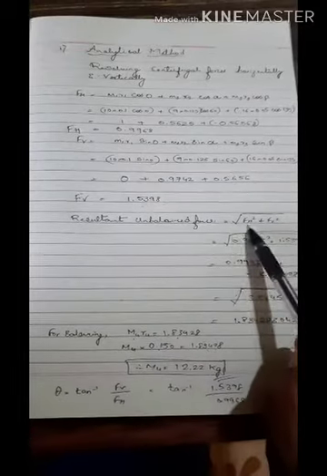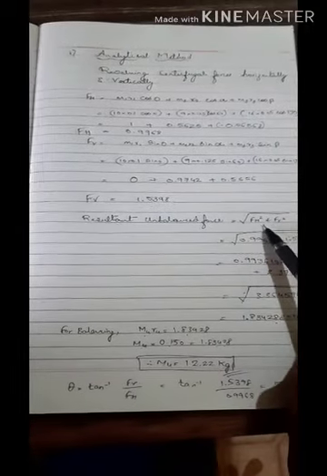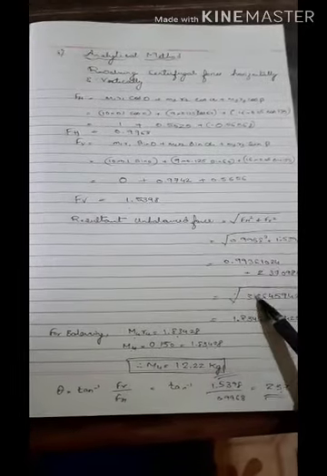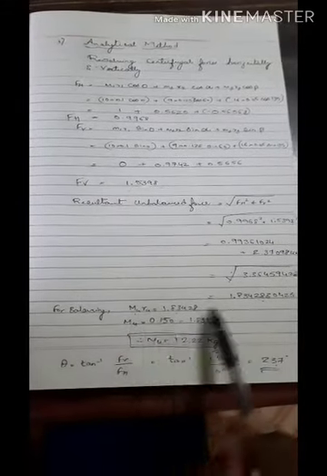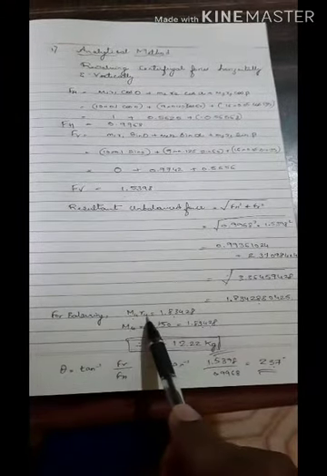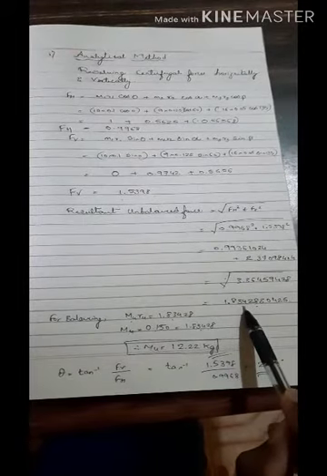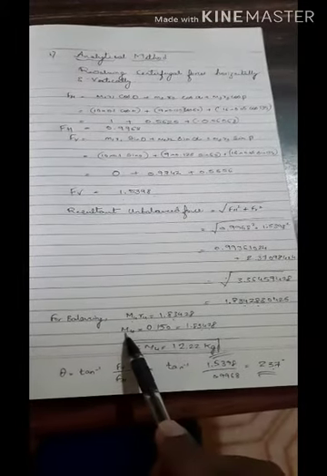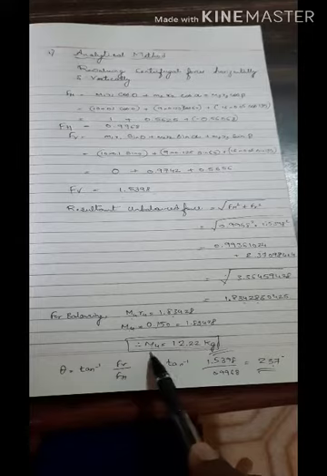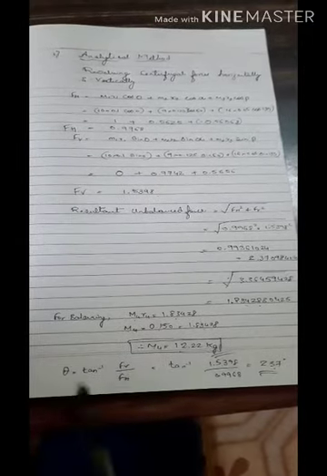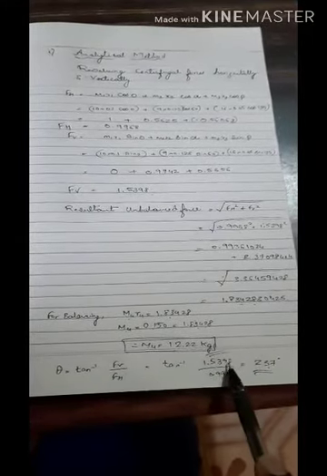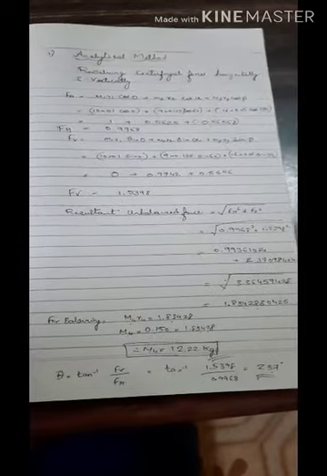Now find FH and FV. Find the resultant unbalanced force by the formula square root of FH square plus FV square. So find the unbalanced force. For balancing, the fourth mass M4 into R4 should be equal to this unbalanced force. M4 is unknown, R4 is known, so we get M4 in kg. Theta is tan inverse of FV by FH, so we get theta also, that is 237 degrees.